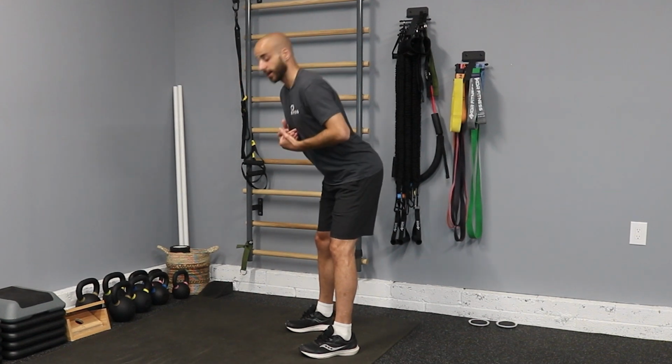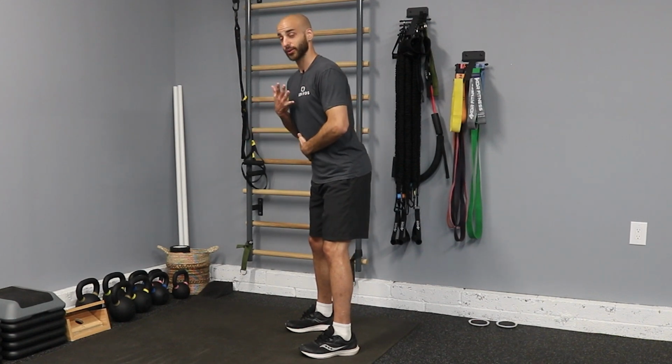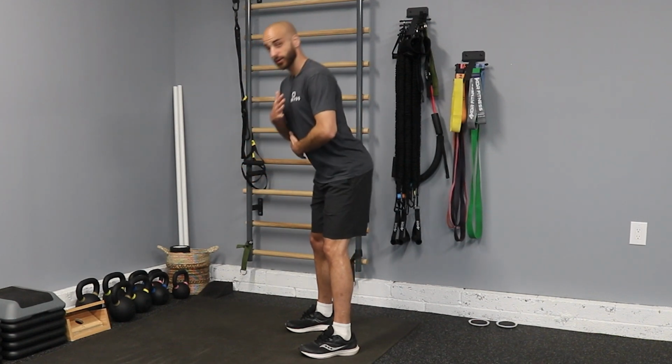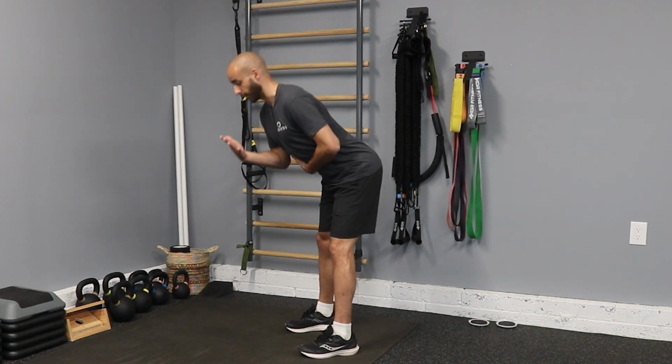So you might feel, if you're starting here, like it's doing nothing. However, over time, you'll start to go further into the range of motion. Then this will be your movement. And then over time, you'll go further down into the range of motion. And then you could add weights. That's how you progress yourself.